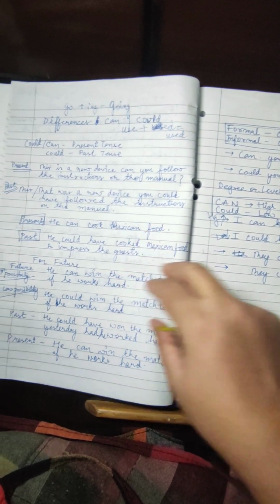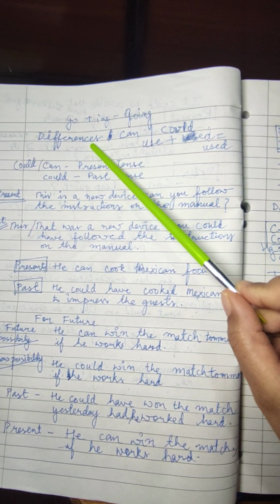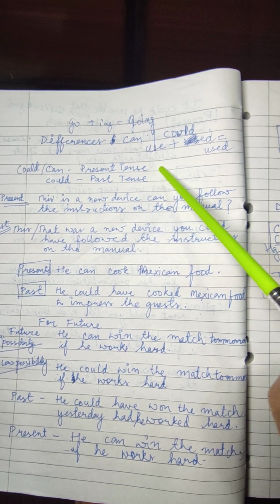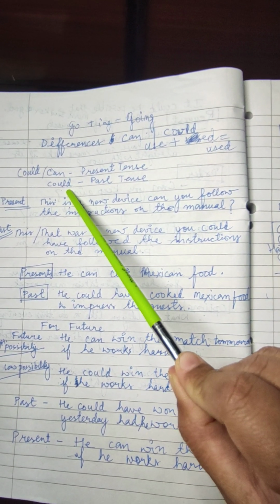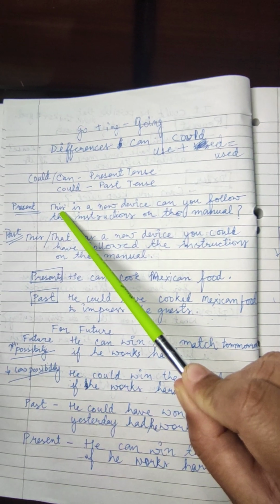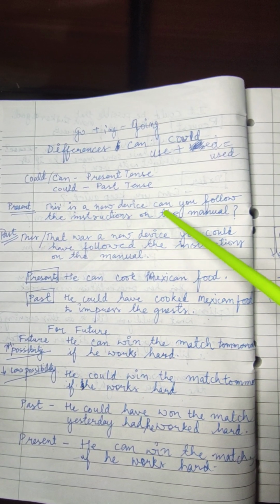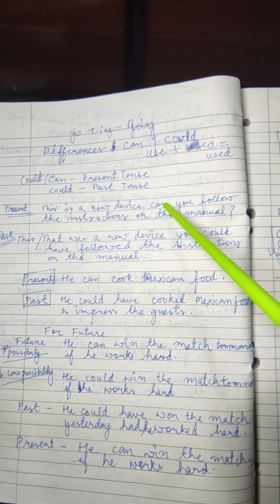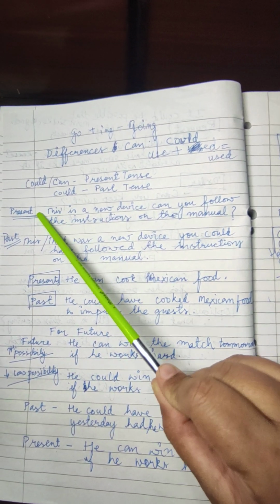Now moving on, let's come to the differences between can and could. Both can and could can be used for present tense. However, for past tense we can only use could. Let's take a look at this example here. This is a new device. Can you follow the instructions on the manual? Now, instead of can, if you write could, both would be correct for present tense only.